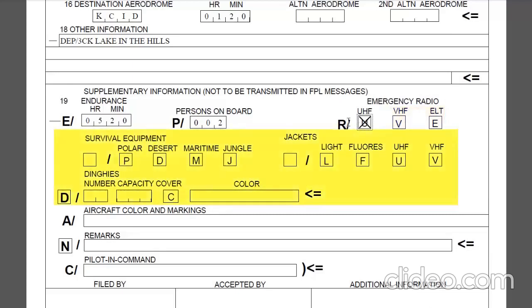The survival equipment section is not required in the ICAO flight plans. To use this section, you would put the letter S in the first box to indicate that you have the specific survival equipment on board, and then put the first letter of the item listed that you have, such as P for polar, D for desert, M for maritime, and J for jungle. So right here, if we had any of this survival equipment, we would put an S right here, and since we don't have any of that equipment, we're just going to put an X through it right there.